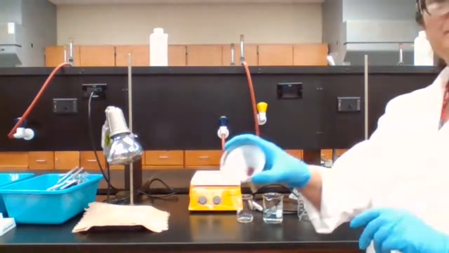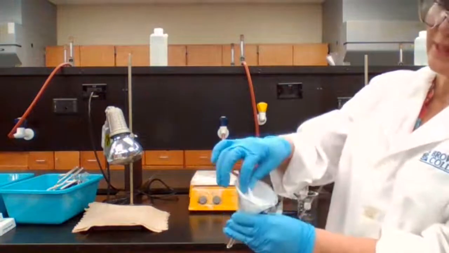There is no liquid left on the filter paper. I'm going to take it out.